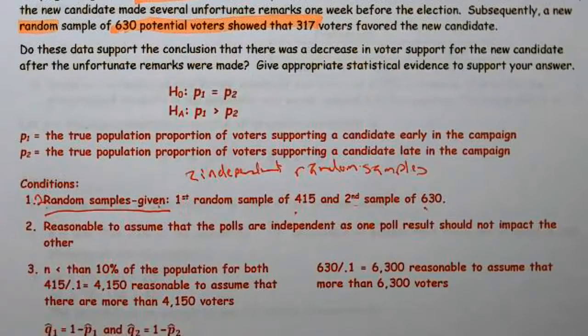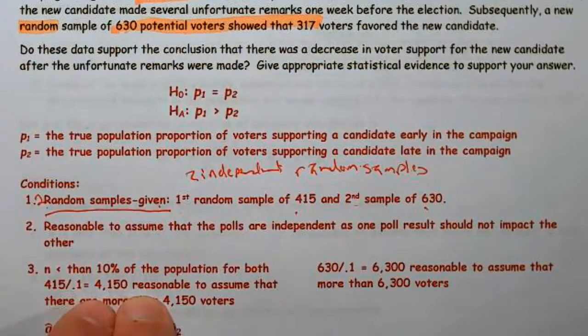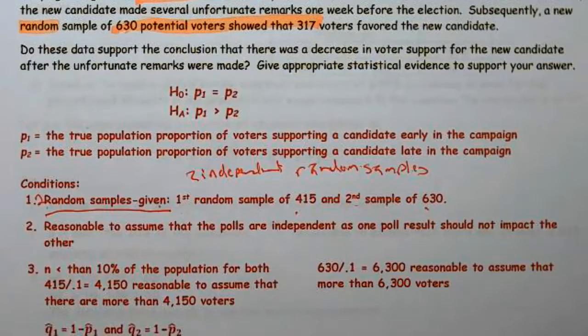Then, because we're working with proportions, we need to make sure that our sample is large enough to use the binomial. First, we need to make sure we don't exceed 10% of the population. So 415 divided by 0.1 is 4,150. And it's reasonable to assume that for a governor's race, there are probably more than 4,150 voters.